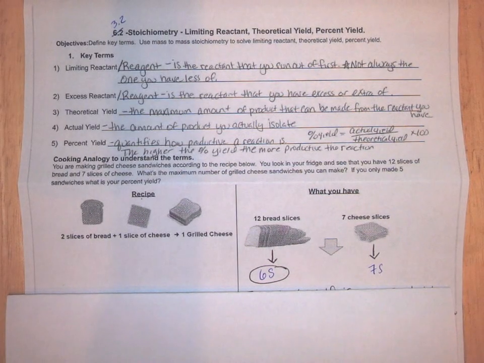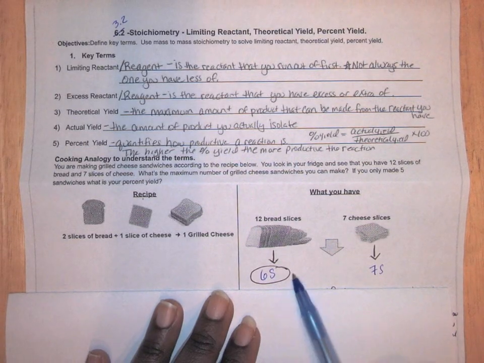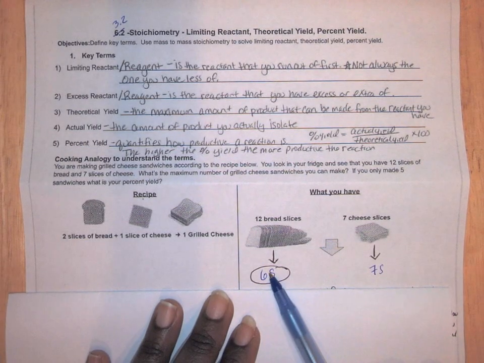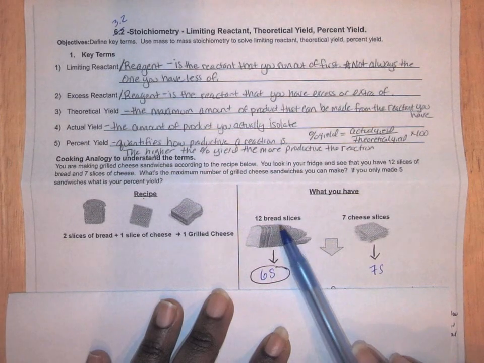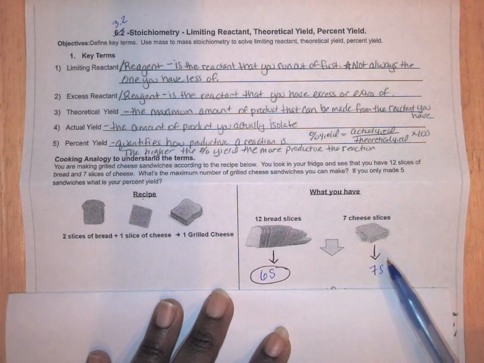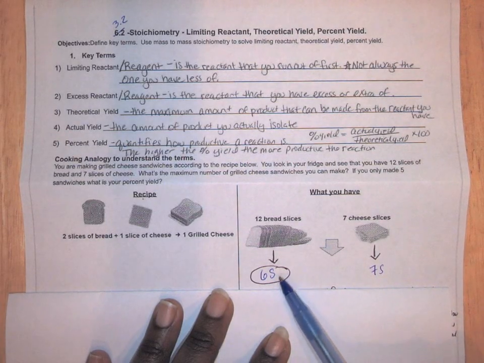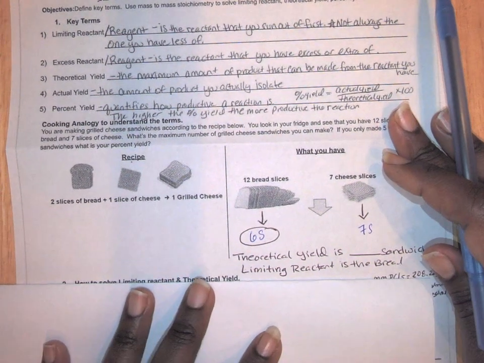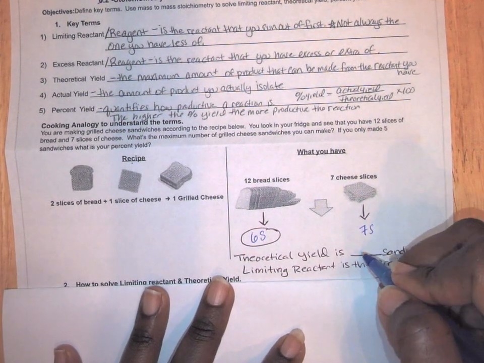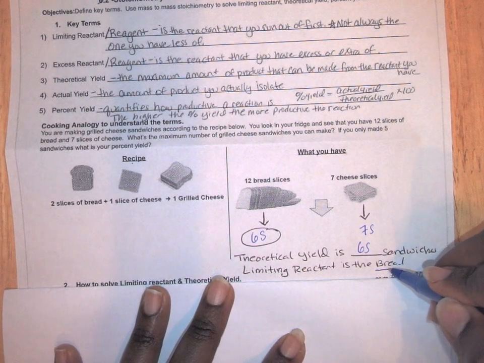So what's the maximum number you can make? Is it going to be the smallest number or the biggest number? Technically, the maximum you can make will come from the smallest number, the 6 sandwiches, because once you've made those 6 sandwiches, you're going to run out of the 12 slices of bread. You won't have any more bread, so you can't make any more sandwiches. So your maximum amount, your theoretical yield, is going to come from that smallest number. And so we would say here our theoretical yield is 6 sandwiches, and the limiting reactant is the bread.